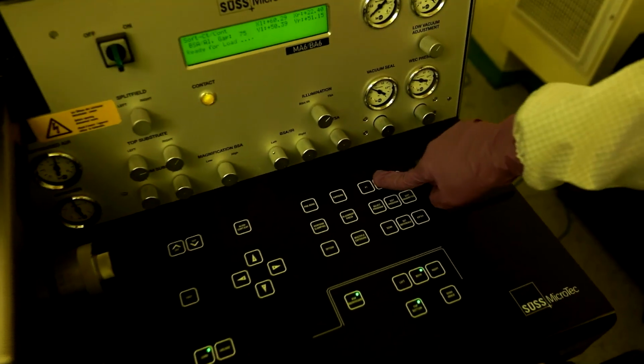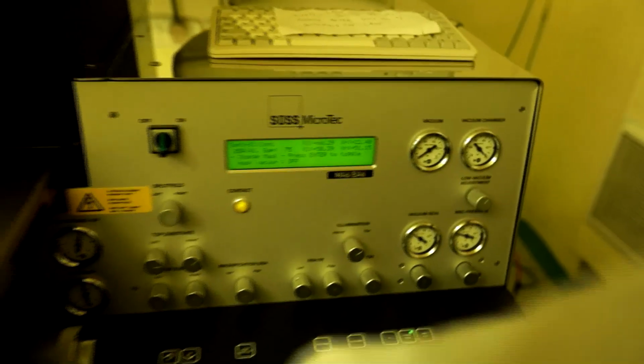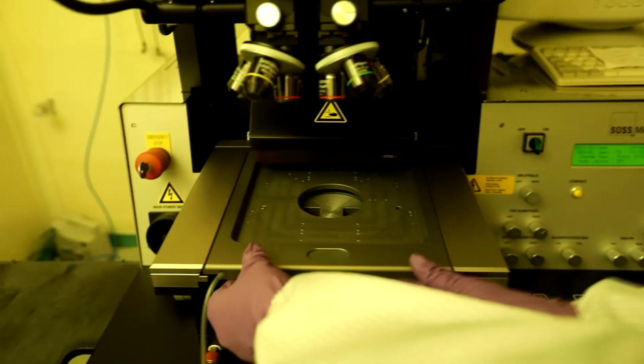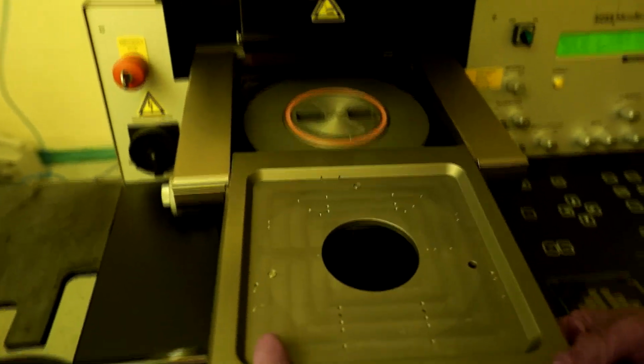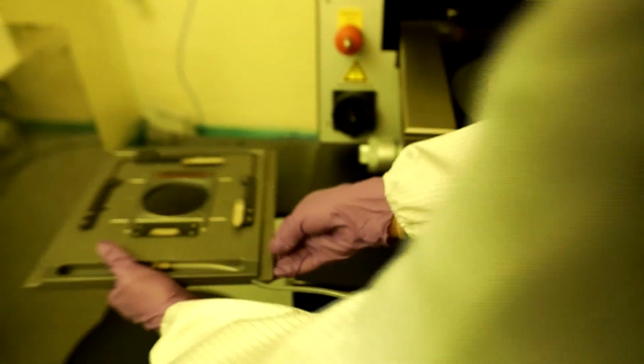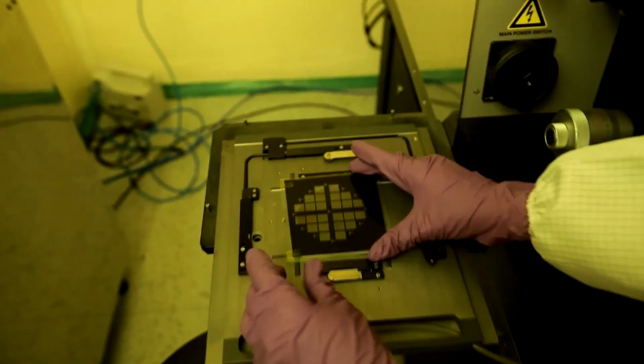To load the photomask, press the Change Mask button. Take out the mask holder slowly. It should not touch the edges. Gently place the mask holder upside down in its stand.